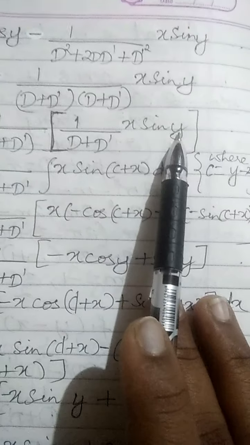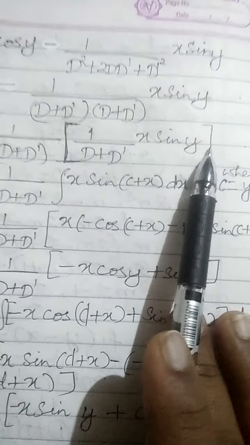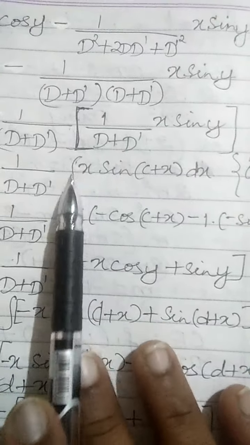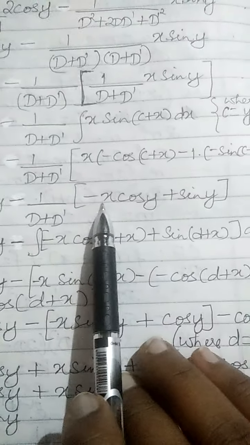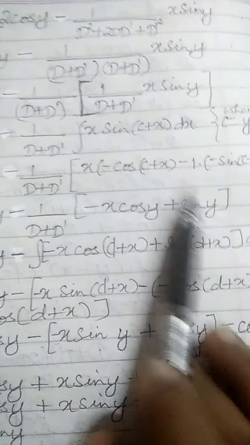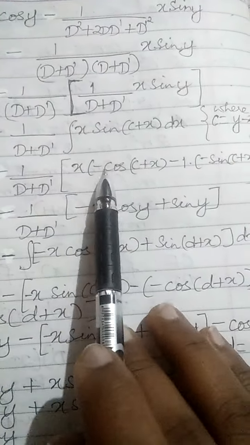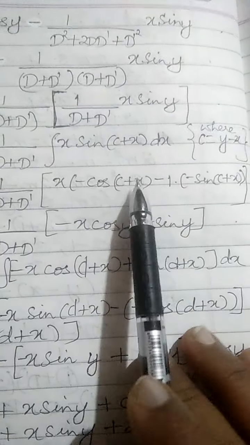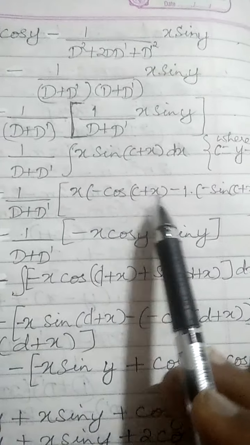the integral of f of x, a function of x, dx. So it becomes the integral of x sin y, with y replaced by c plus x, dx. So integrating it by parts, we will get minus x cos y plus sin y. But we have minus x into minus cos of c plus x, minus 1 into minus sin of c plus x. But c plus x is nothing but y. So substitute it back again. Then we'll get minus x cos y plus sin y.